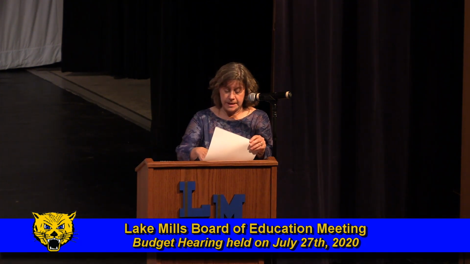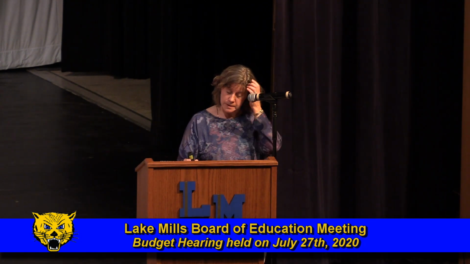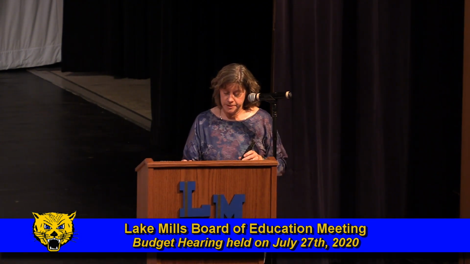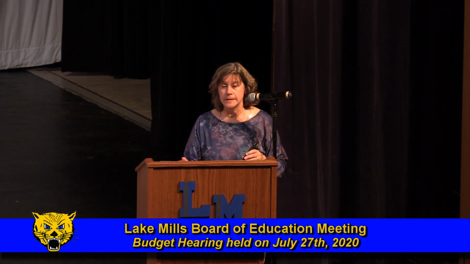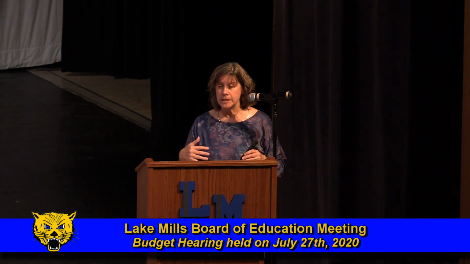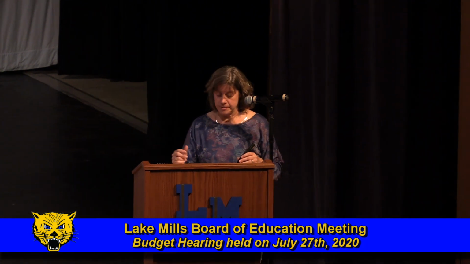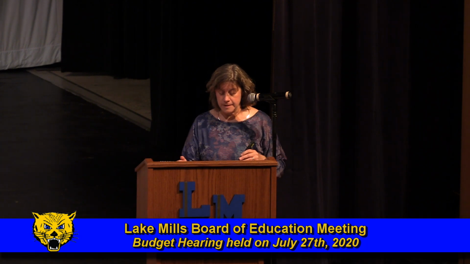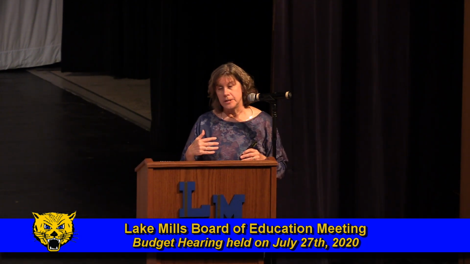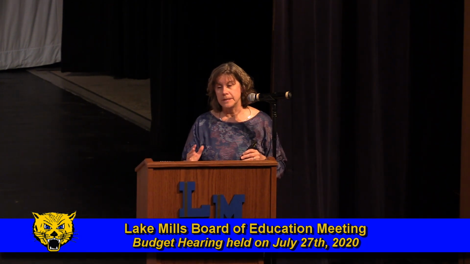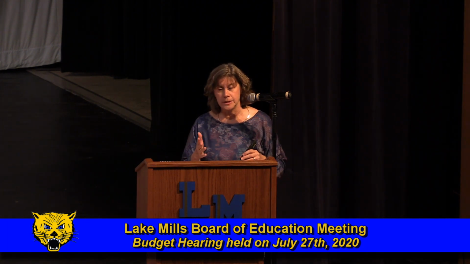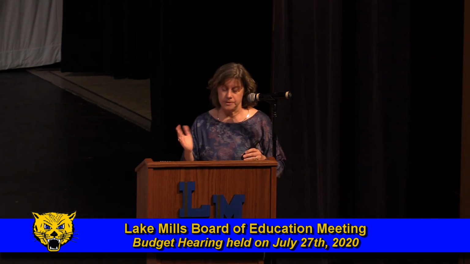Then moving along on page 13, our expenditures. This first portion in our general fund are the instructional costs. The undifferentiated curriculum are areas like in the elementary school where you have a teacher that teaches multiple subjects. And then the regular curriculum are mainly the teachers at the middle school and high school where one teacher teaches social studies and one teaches English and another teacher teaches music.